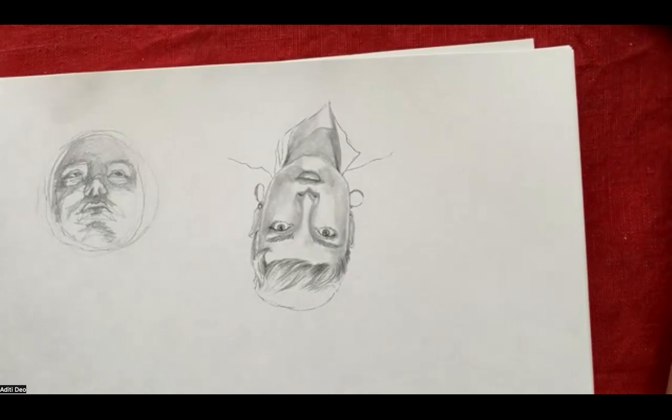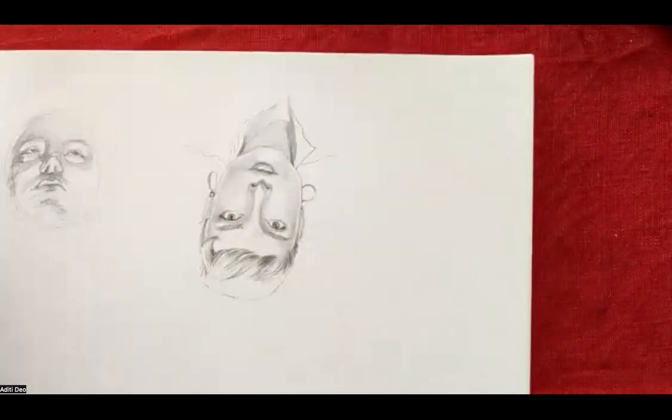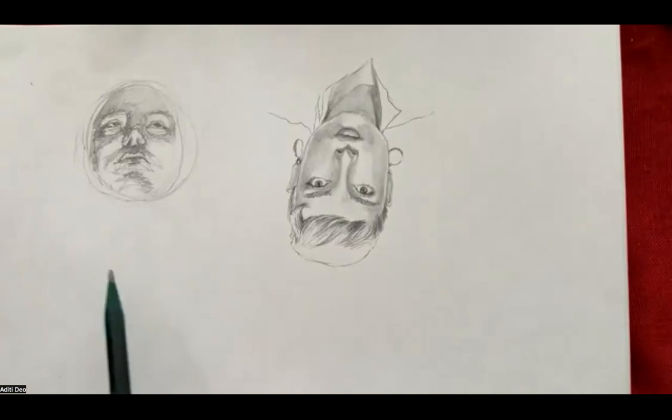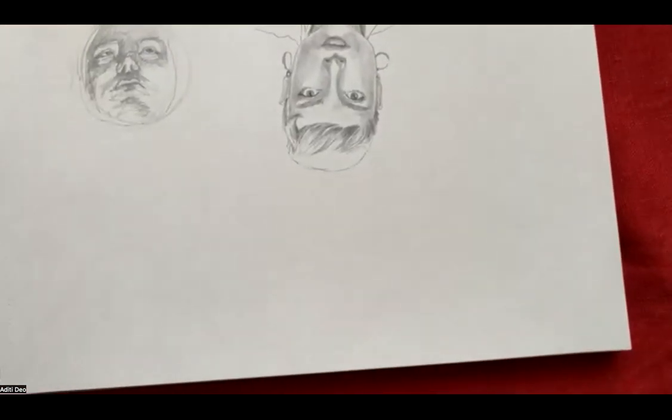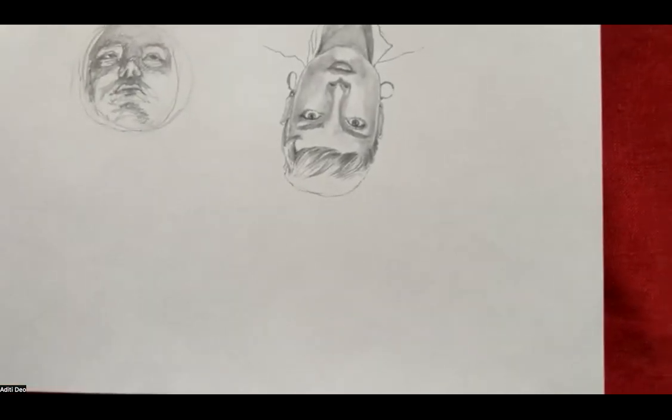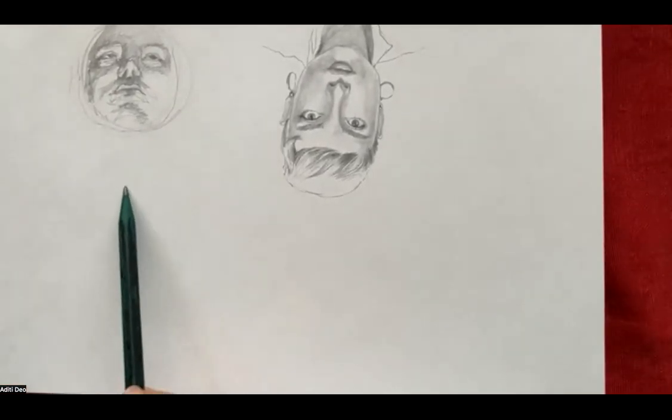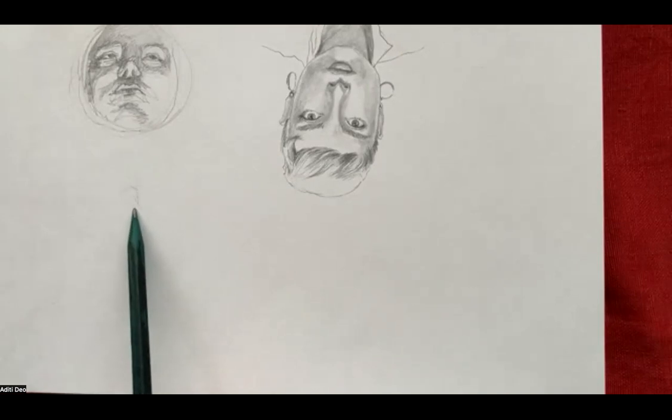So funny. Okay. So when you see these human figures, which are from further away, start with making again just the silhouette.